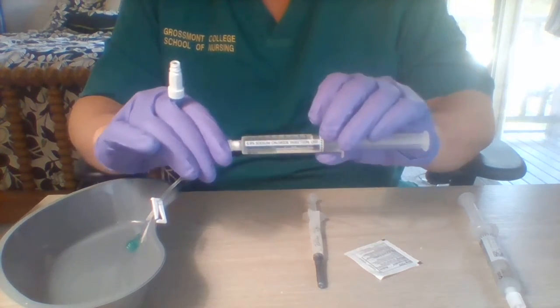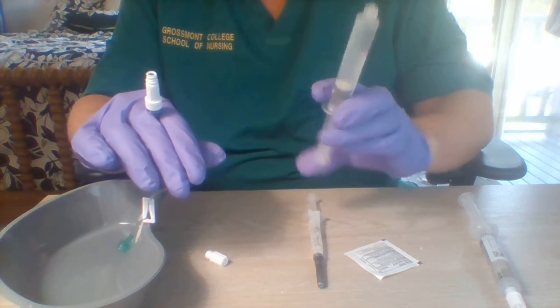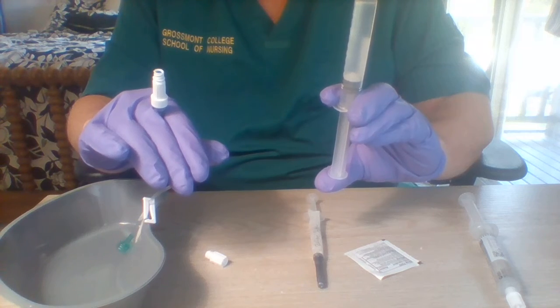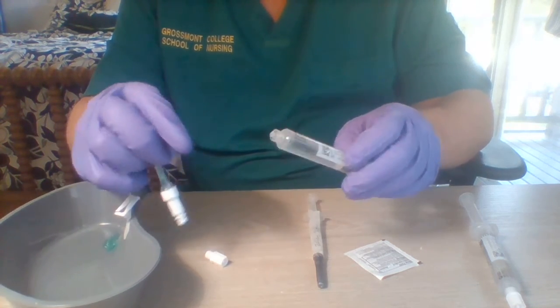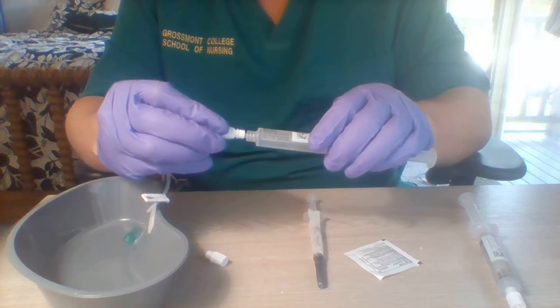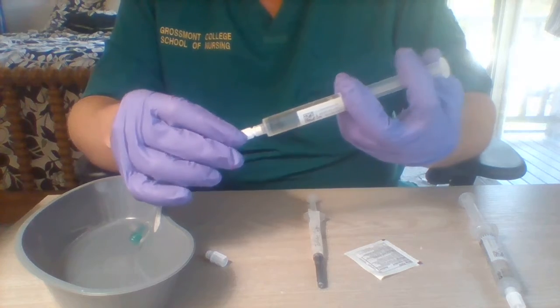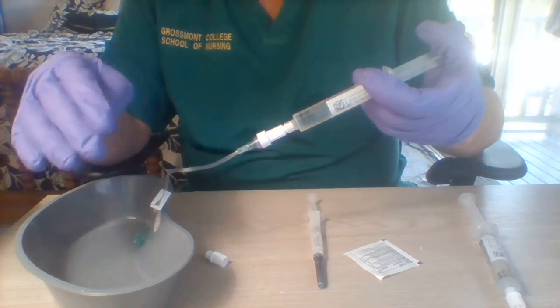I get my first flush. Make sure there's no air in the flush. Connect it. And I need to slowly aspirate the IV site for blood return.